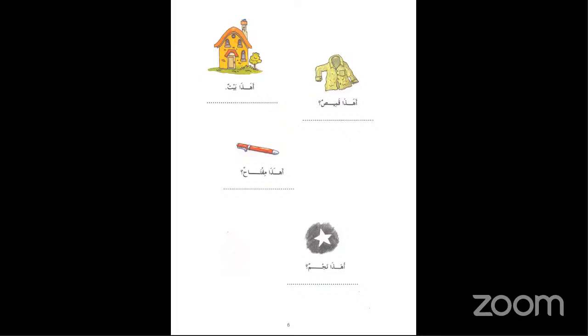Ahada miftahuka. Na'am, hada miftahi. Ahada miftahuhu. Na'am, hada miftahuhu. What does that mean? Excellent. Miftah means key, not pen. Oh, sorry, key. And his key. And if it is miftahuha, then it is her key. Excellent. Is that clear for everyone so far?